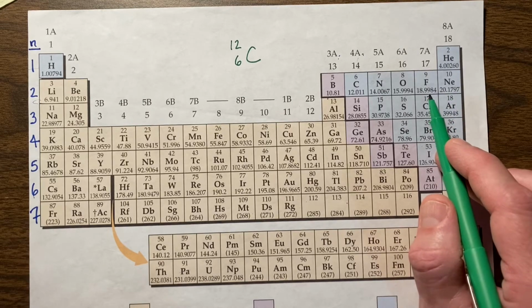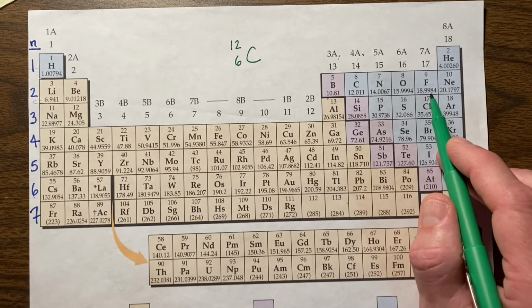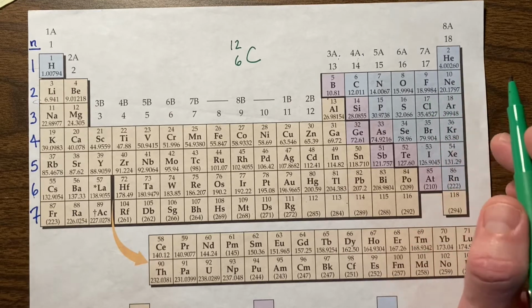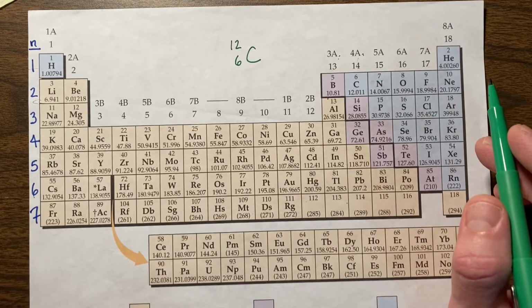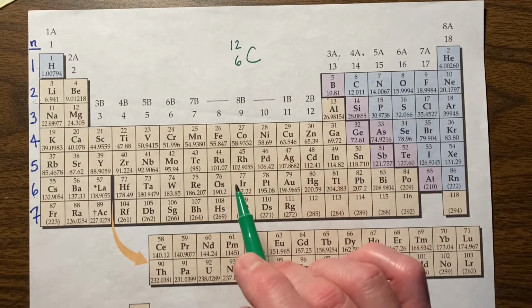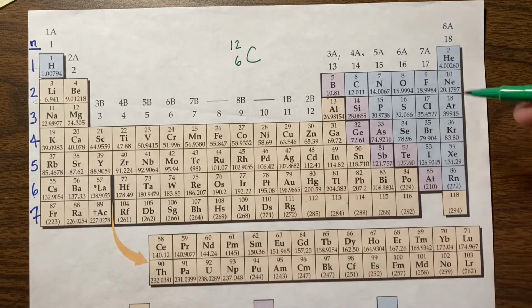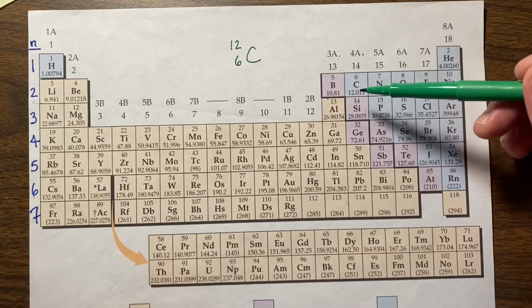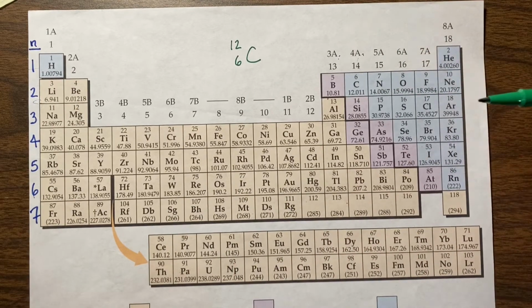Fluorine, 18.9984. You could reasonably call that 19.0 or 19.00, and so on. So keep that in mind when you're showing calculations on assignments and exams. I expect you to report at 2 decimal places for most of the elements. And what else about this table?